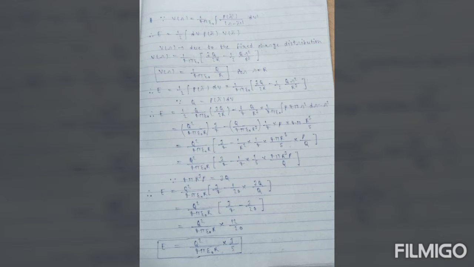Therefore, the total energy is going to be given as 1 half integration rho r, which is a constant, dv, and let me write the potential, 1 over 4 pi epsilon 0 3q over 2r minus 1 half q r square over r cubed.